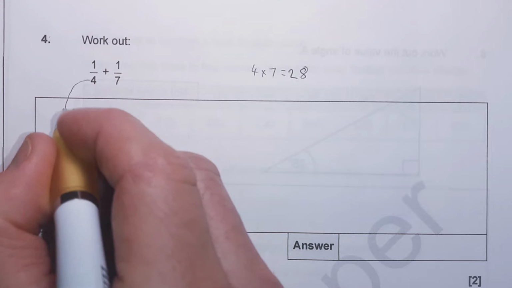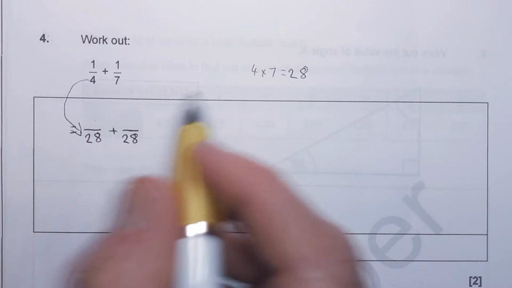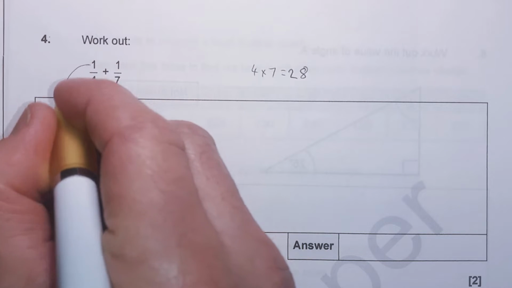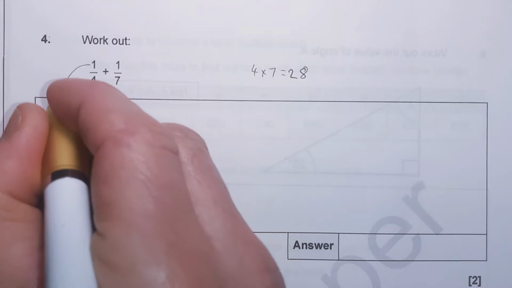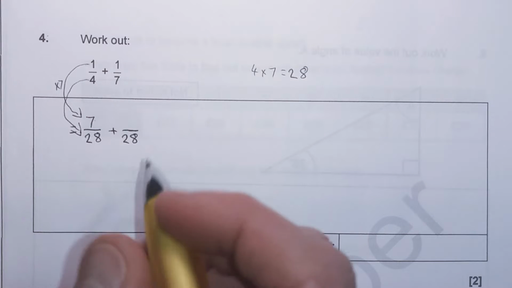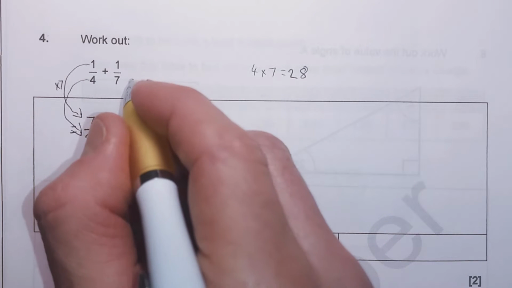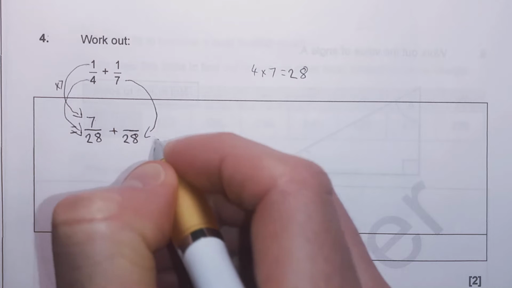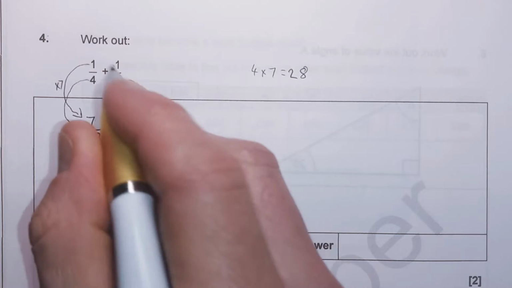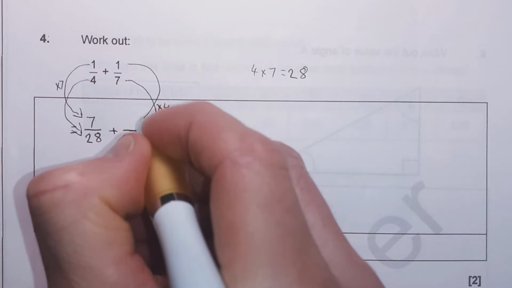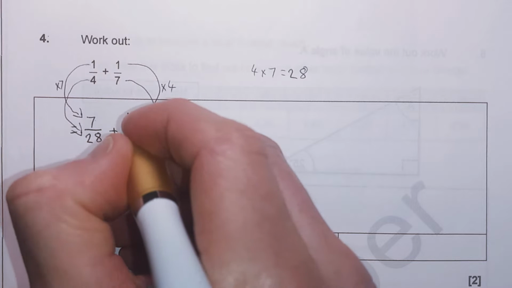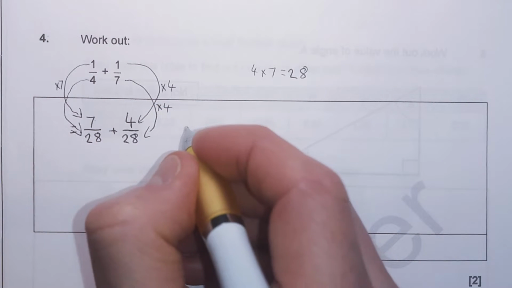Well, to get from 4 to 28, we multiplied by 7. So that means we're going to have to multiply the top by 7 as well. Well, 1 times 7 is just 7. Similarly, to get from 7 up to 28, we multiplied it by 4. So we've got to multiply the top by 4 as well. And 1 times 4 is 4.